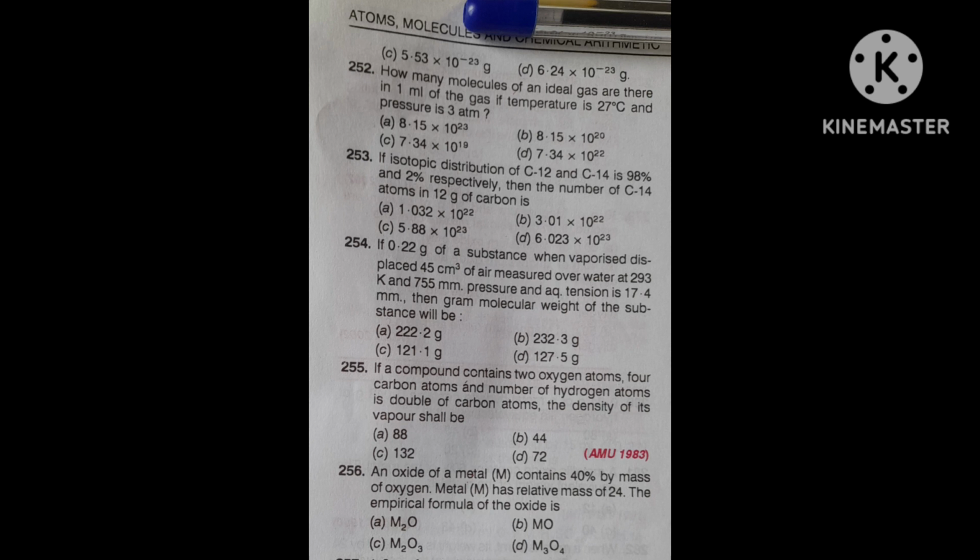Here you have to apply PV is equal to nRT. This formula you have to use. Here P is equal to 3 atm, pressure. Volume is equal to 1 ml. Convert it into liter: 1 divided by 1000 means 0.001. Then P into V you have written. n you have to calculate.